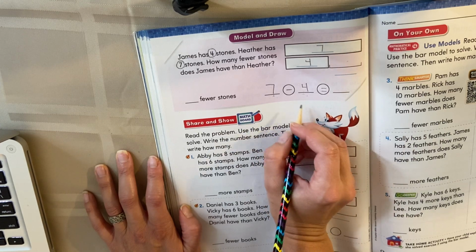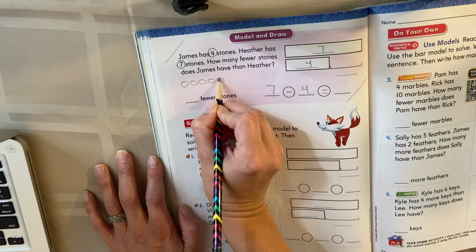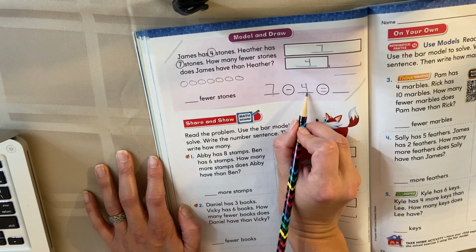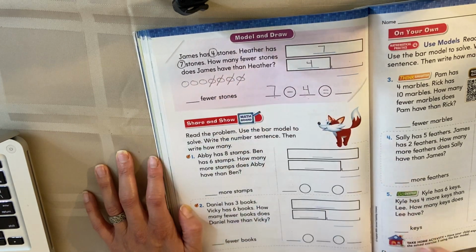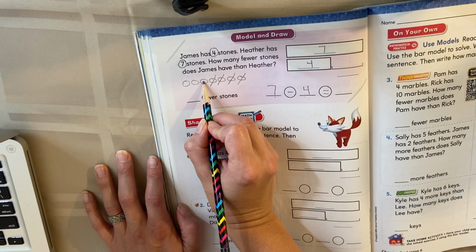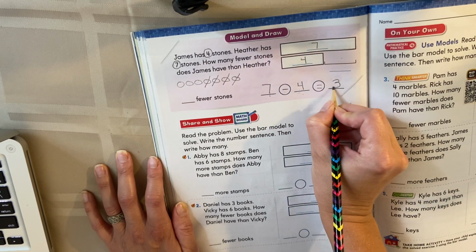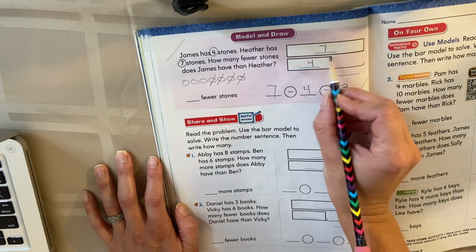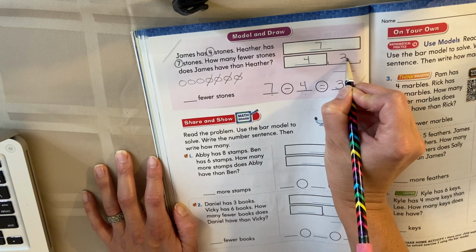So let's do 7 minus 4. Draw your 7 circles. Take away 4. How many are left? 3. So 7 minus 4 equals 3. But we're not done yet. We need to fill it in our bar model. So we had 7, 4, and this is 3.